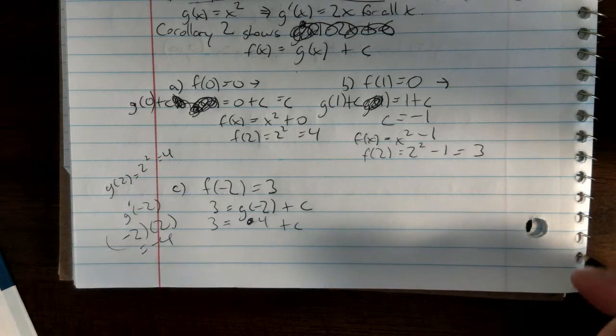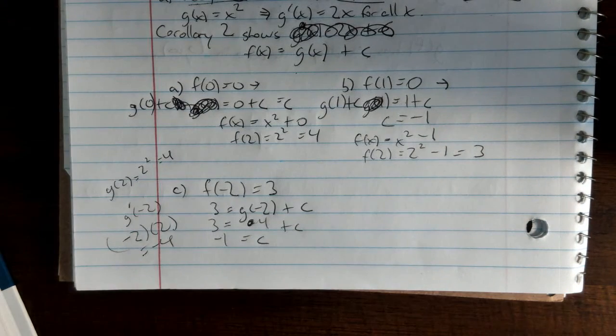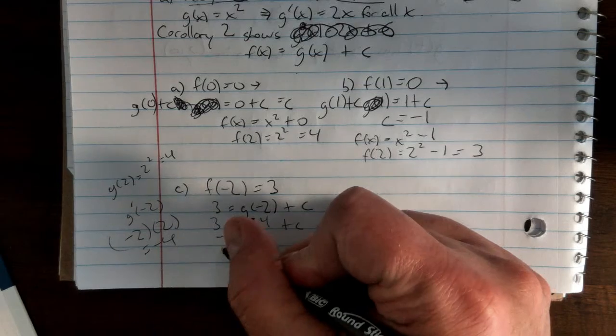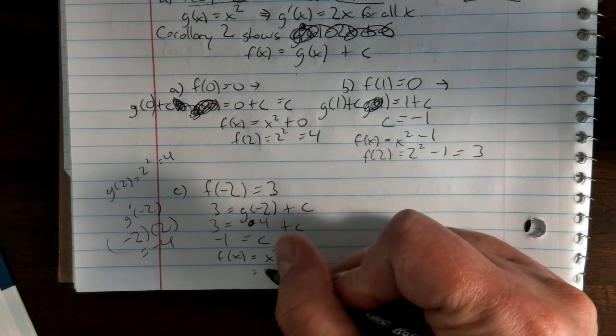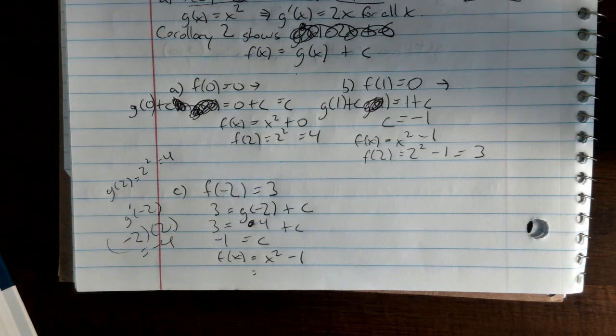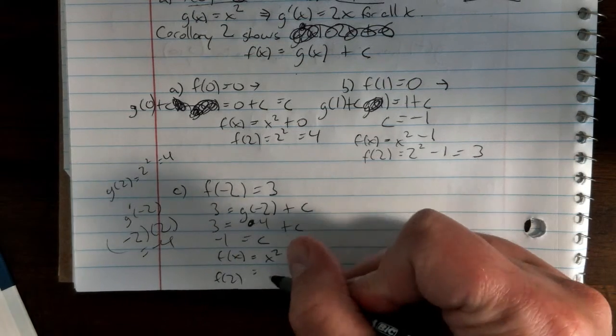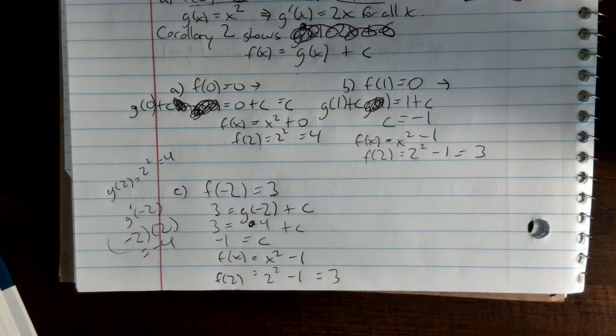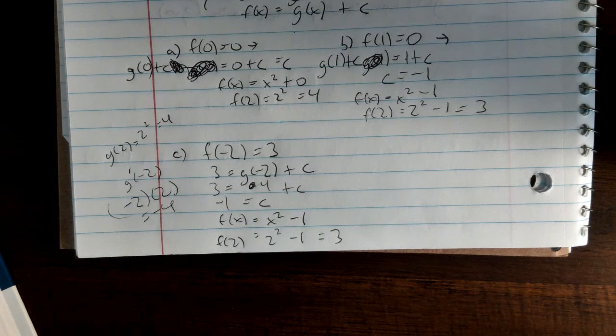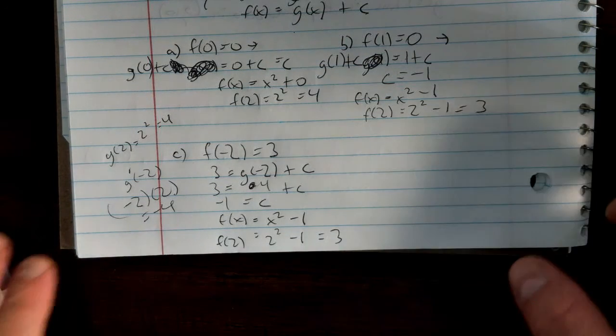So then when we subtract 4 from both sides, we get negative 1 equals c. So then we do our f of x equal x squared minus 1. And so that would lead us to f of 2 is 2 squared minus 1, which is 3. Just like the same as up above on that one. Okay, so that's number 29. Our next one is 31.